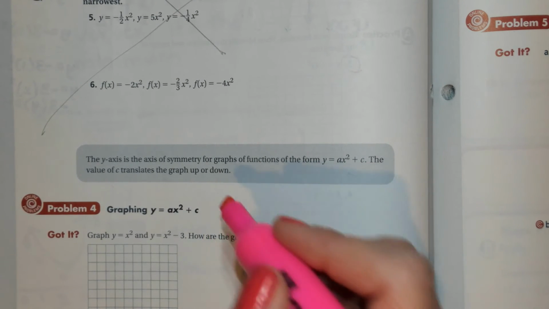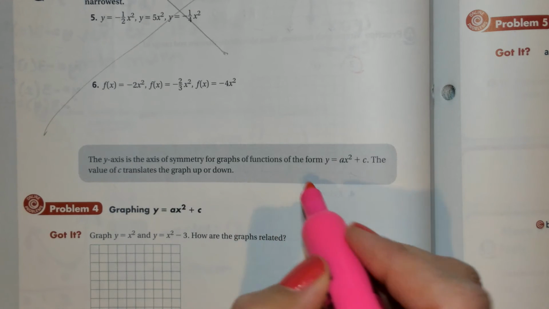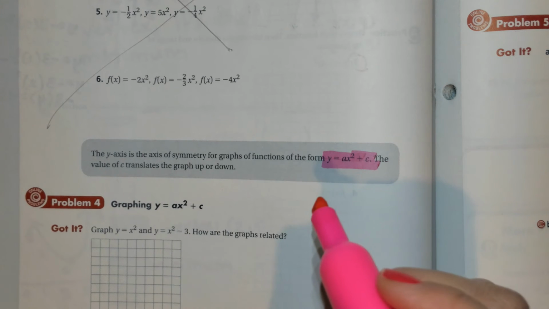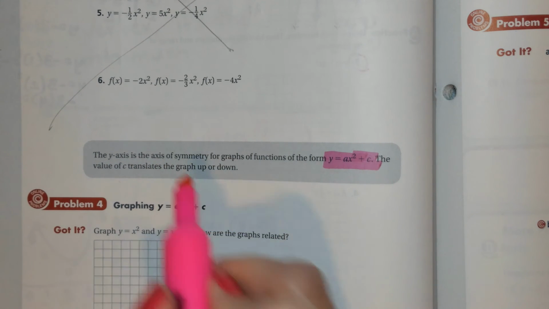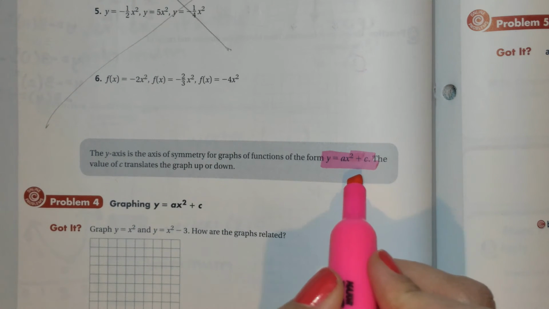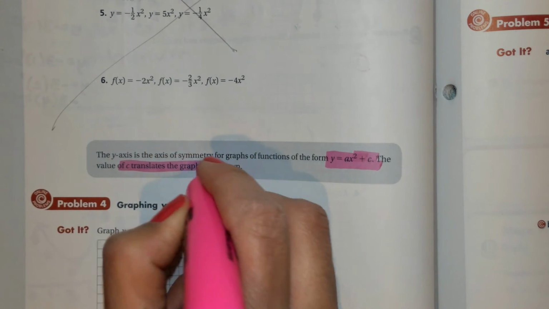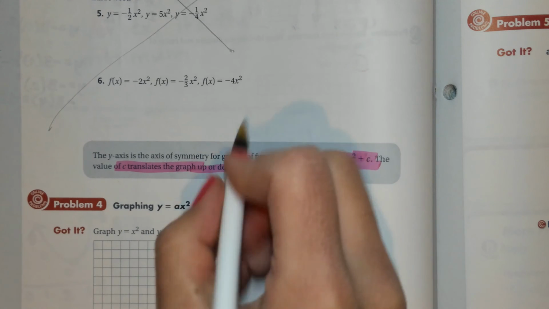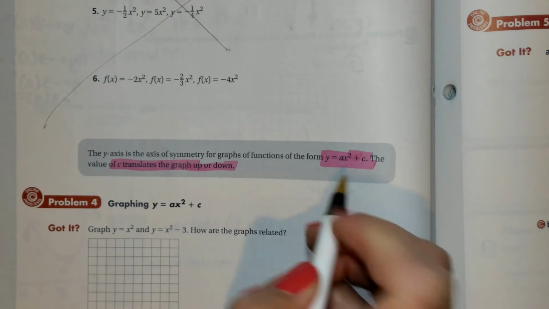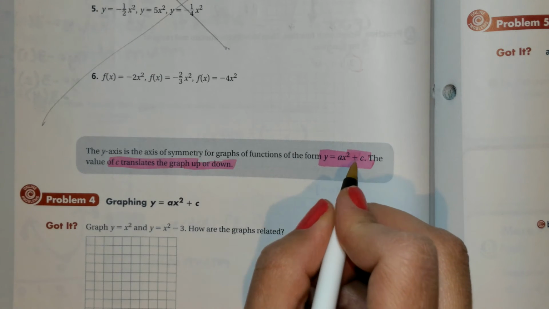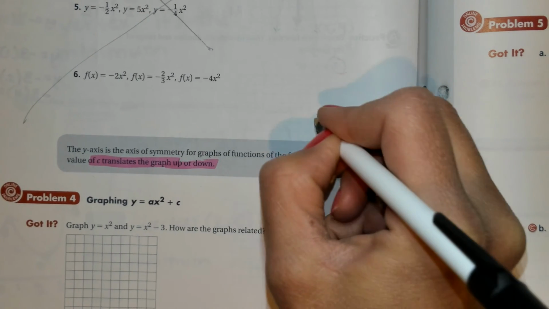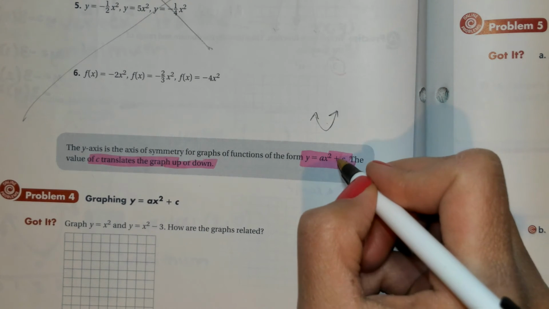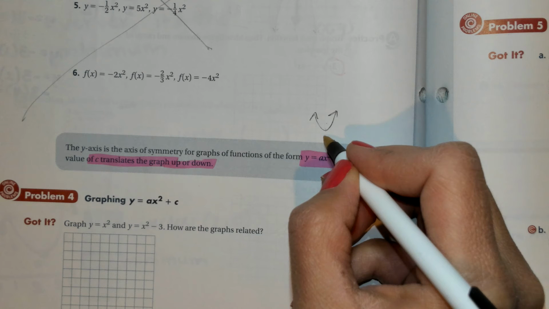It says that the y-axis is the axis of symmetry for graphs of functions of the form y equals ax squared plus c. The y-axis is the axis of symmetry if it's like this. The value of c translates the graph up or down. Just to tell you real quick, if the plus c is a +1, imagine this little parabola graph. Imagine that you just slide it up 1. That's all that +1 would do. If it said -1, it would slide it down 1.